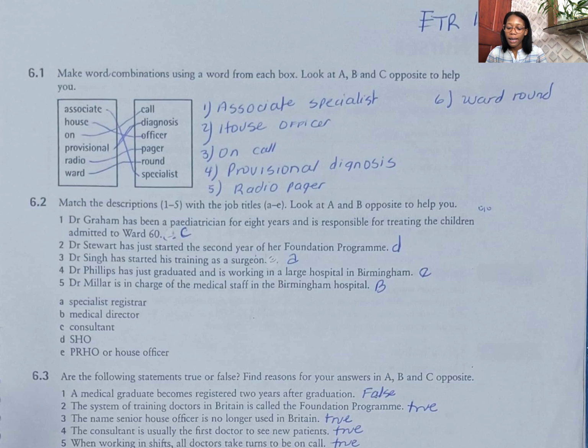Dr. Phillips has just graduated and is working in a large hospital in Birmingham. With the letter A, PRHO or house officer. 5. Dr. Miller is in charge of the medical staff in the Birmingham hospital. With the letter B, medical director.